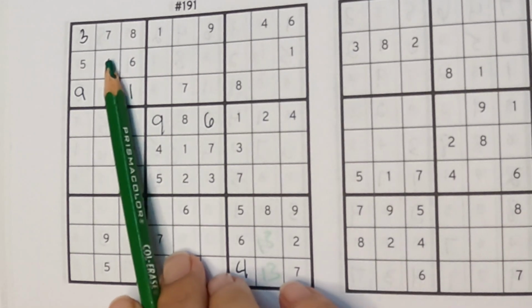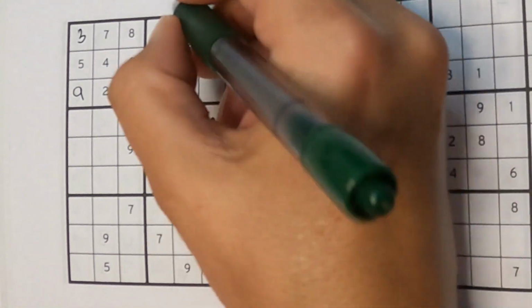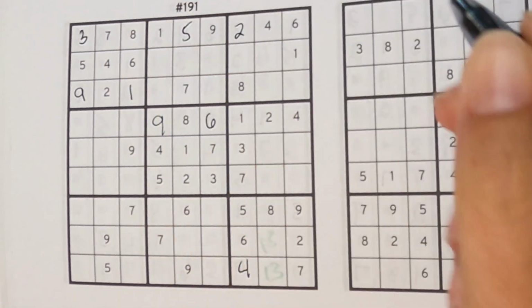If we look at this top row, we're missing 2 and 5. We've got a 2 here, so 5, 2.